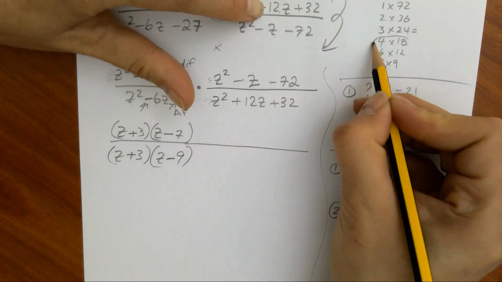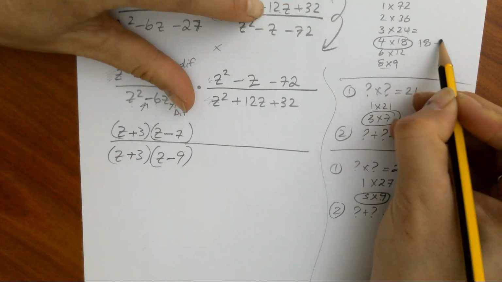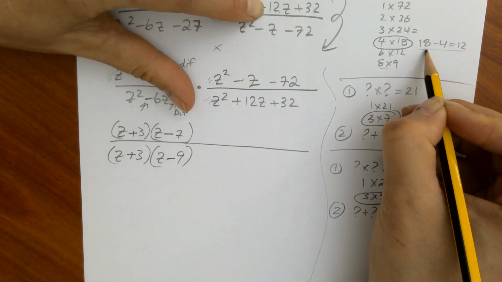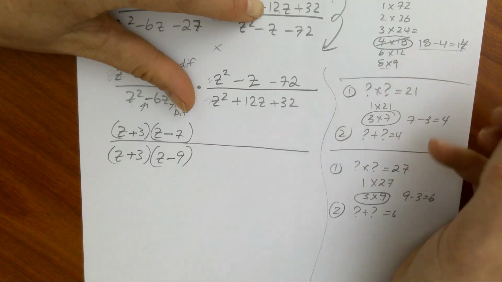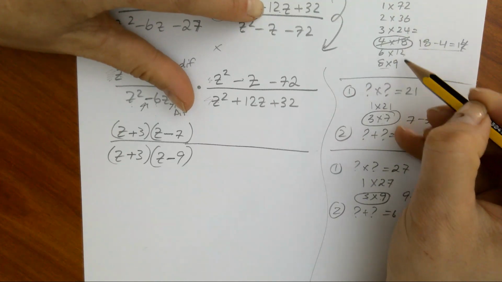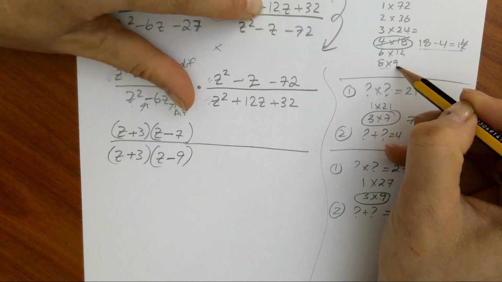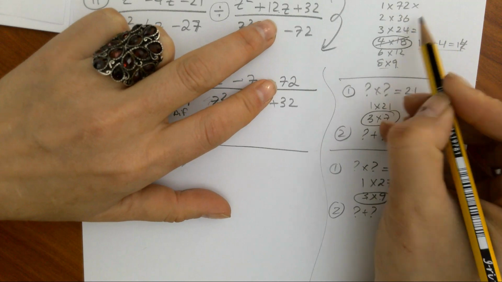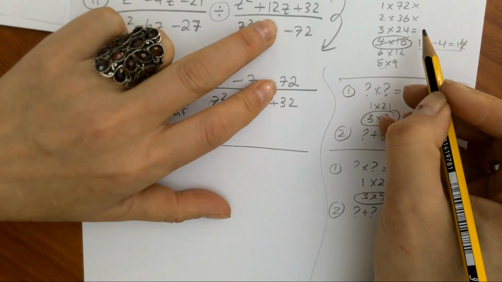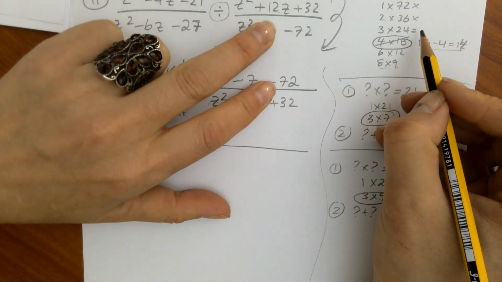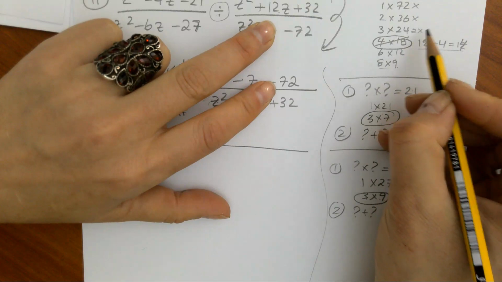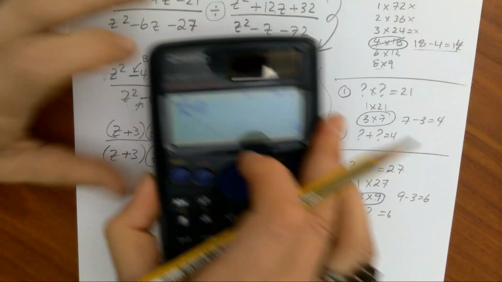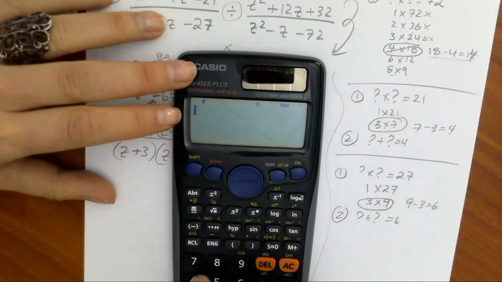If I subtract these, that equals 12. No, it doesn't. That equals 14. That doesn't work. Did I write it correctly? Yeah. So add, that one doesn't work. That one doesn't work. That doesn't, did I miss one? Maybe I missed one. Let me check again. I'll pause it.